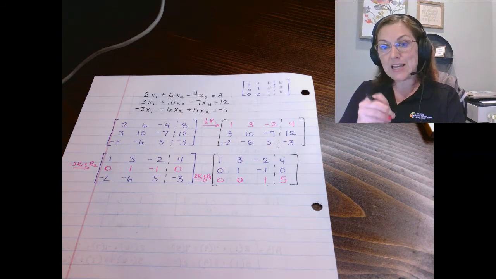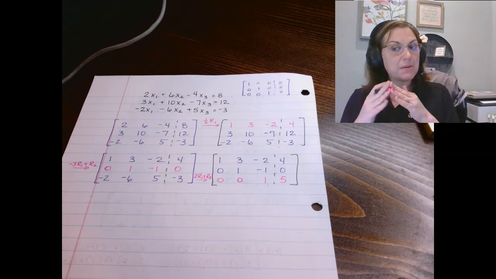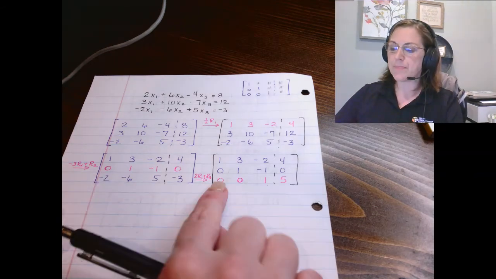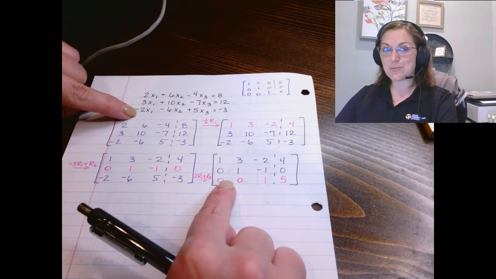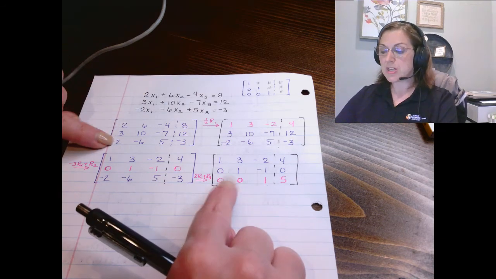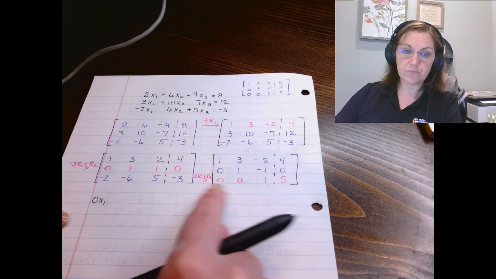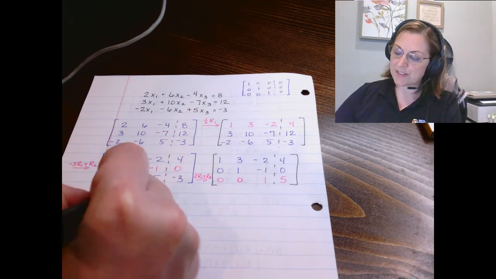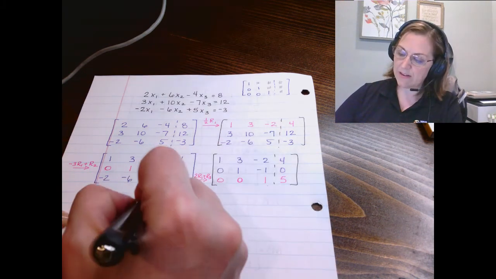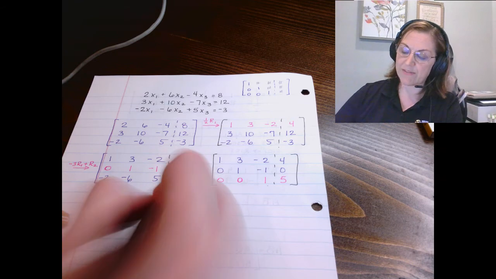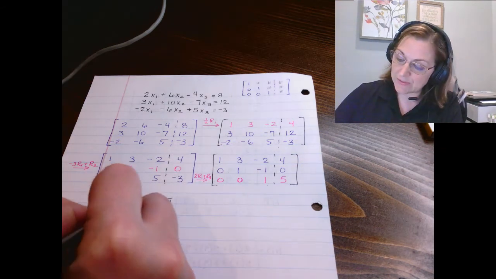Now, here's how I then can take out my solutions. Once I'm in row echelon form, start at the bottom. Remember, this column were the coefficients from x1. Remember how we started? So this means 0x1 plus 0x2 plus 1x3 equals 5. We know now that x3 equals 5.